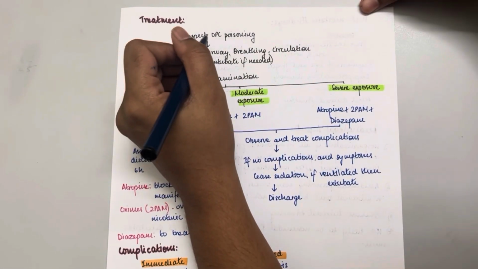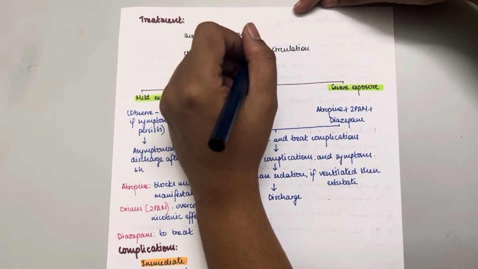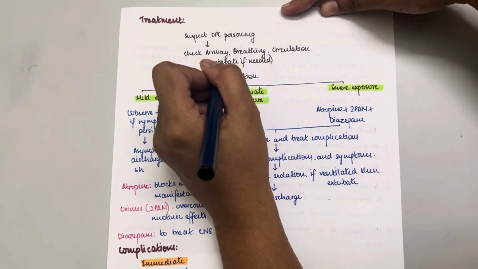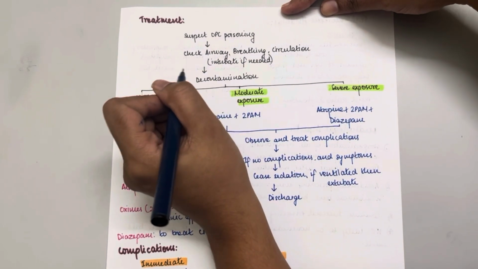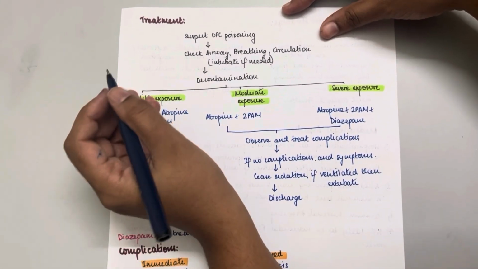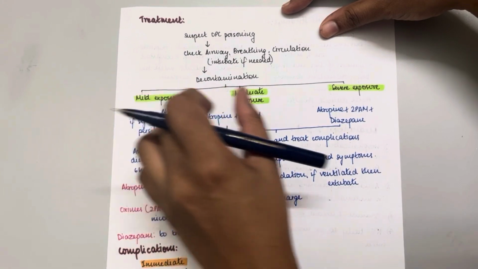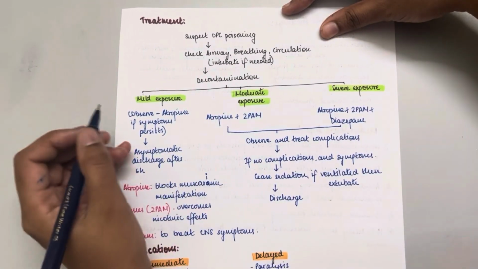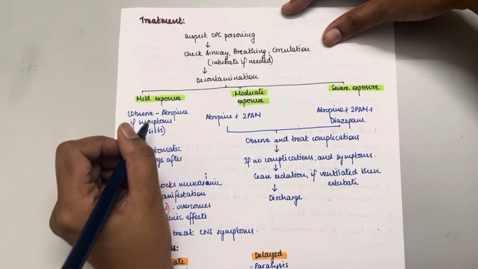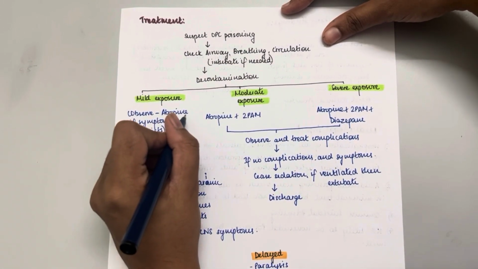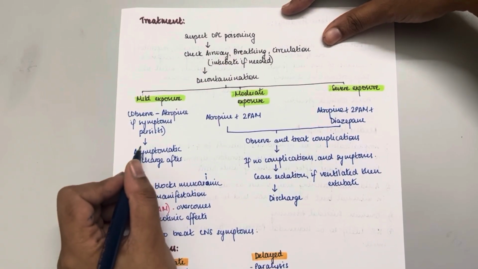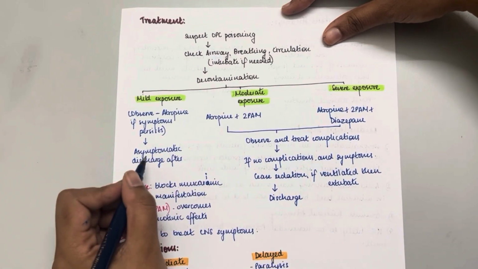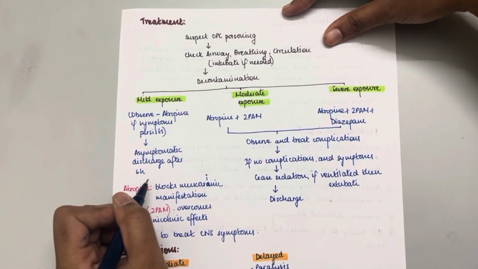Next let us see about the treatment protocol. So if a patient is suspected with OPC poisoning, you should check for airway, breathing, circulation and intubate the patient if needed, and then decontamination. After that, based on mild exposure, moderate exposure and severe exposure, the treatment protocol differs. In mild exposure, observe if the patient has symptoms, atropine is given, and then make the patient asymptomatic and discharge after 6 hours. Or if the patient is already asymptomatic, you can discharge after 6 hours.